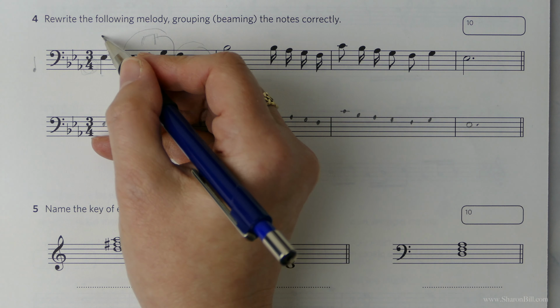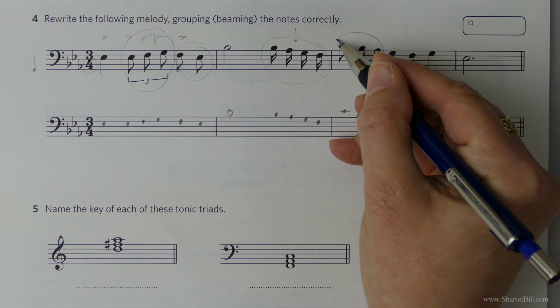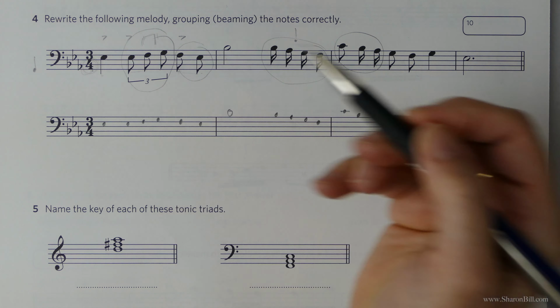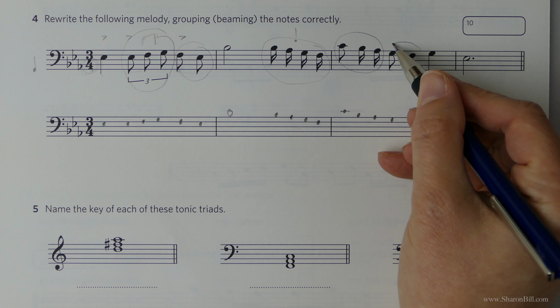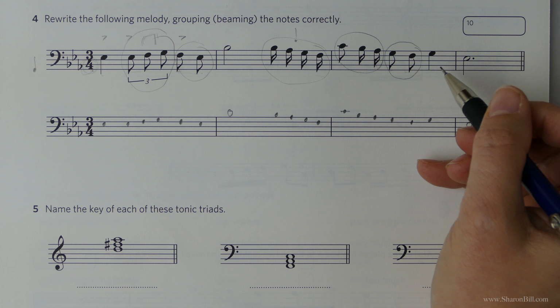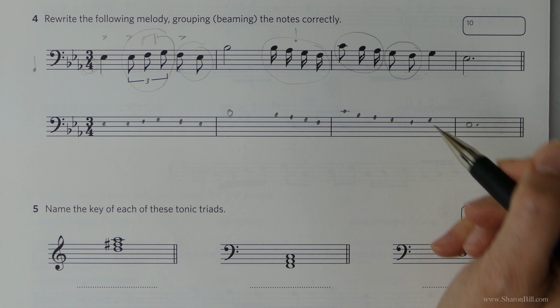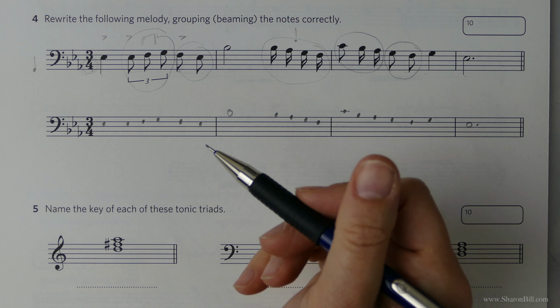So here we have a half a beat and 2 quarters. That gives us 1 beat. So there's our first crotchet beat, our first quarter note. And then here's beat 2 in 2 halves, so they will be beamed together. And then of course these stay as they are, they don't need changing. So that's the thinking done.